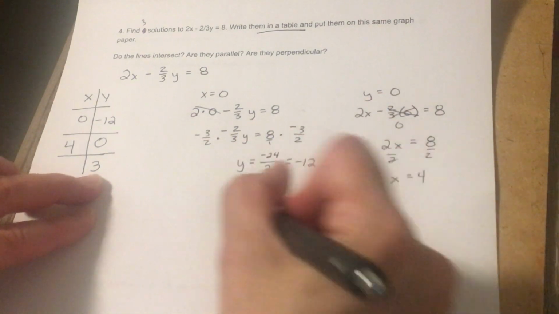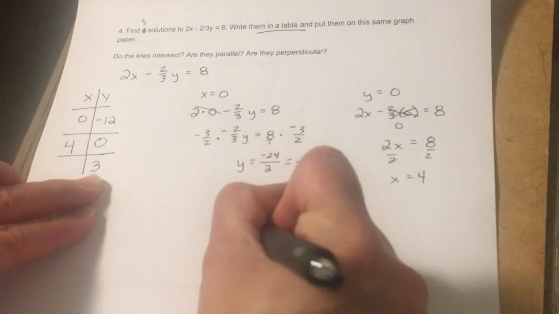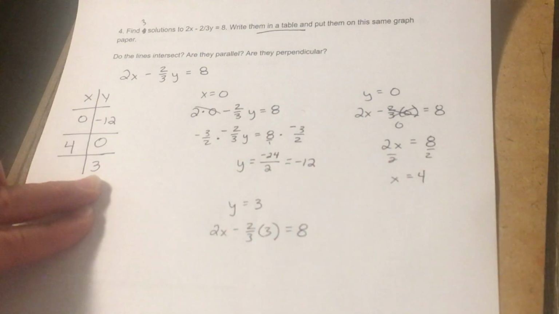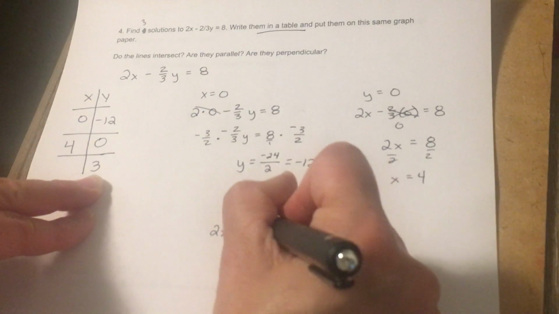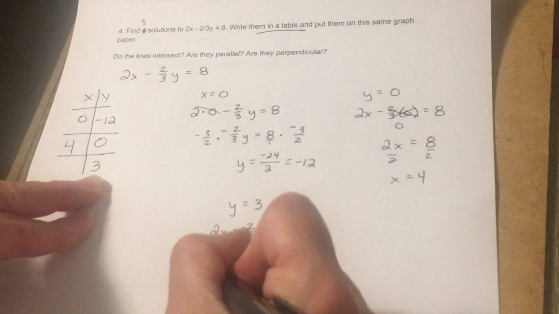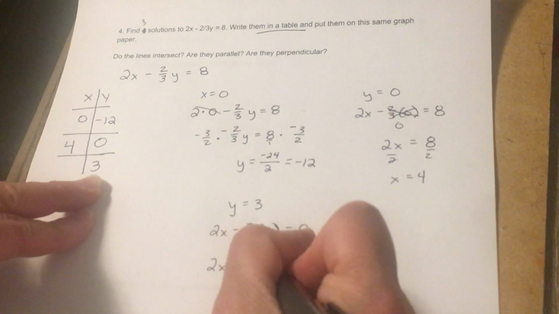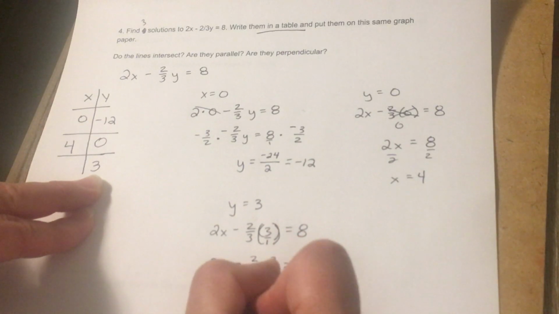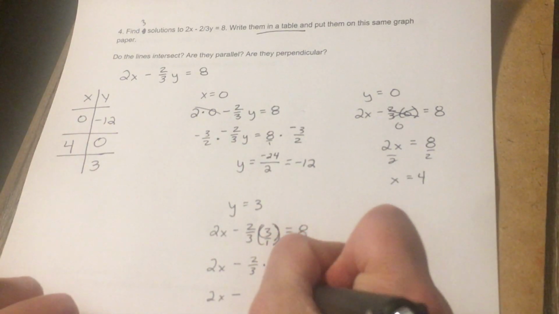So we chose y equals 3. 2x minus 2/3 times 3y equals 8. Now you see kind of why this works out, because 3 is the same as 3 over 1, right? So this is the same as saying 2x minus 2/3 times 3 over 1 equals 8. Now let's just keep simplifying that. So 2x minus just comes down. The equals 8 just comes down.